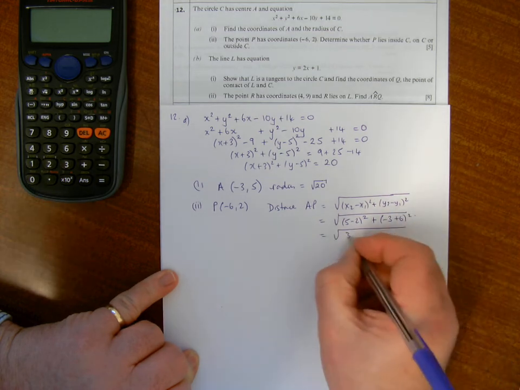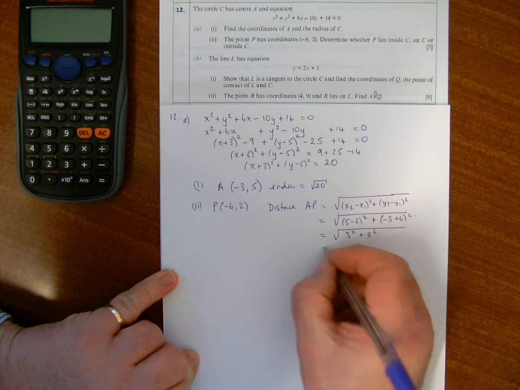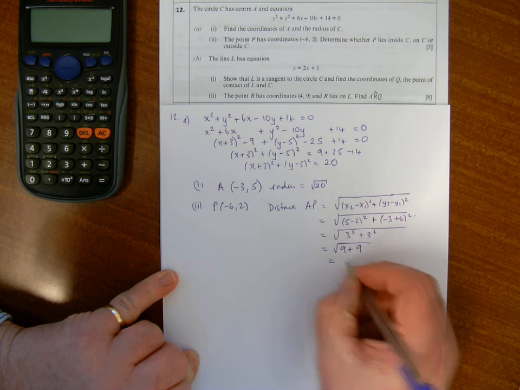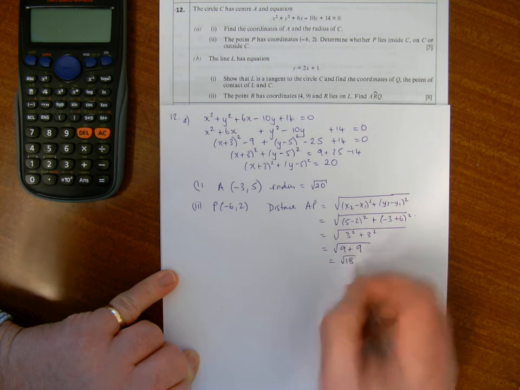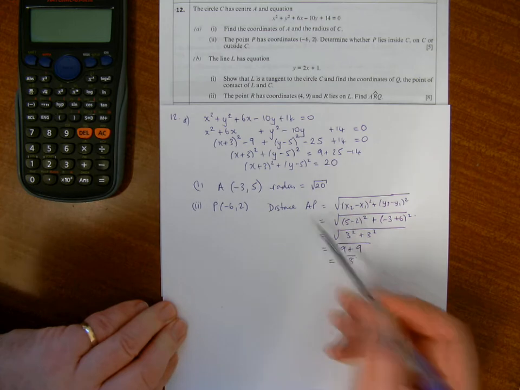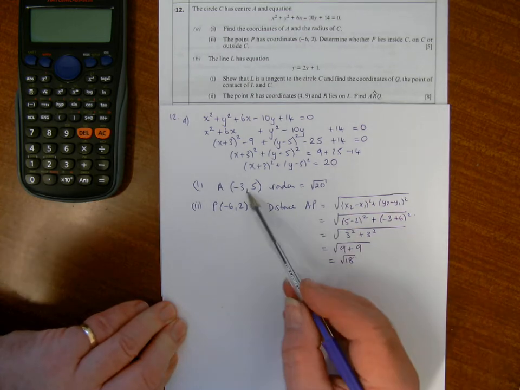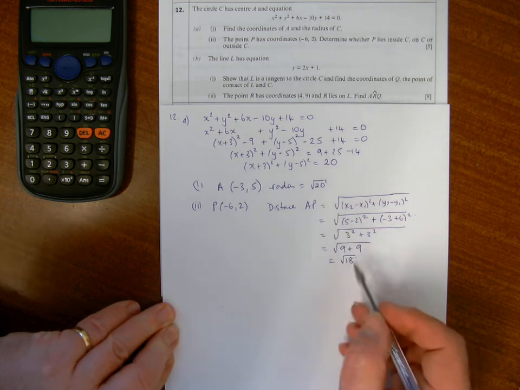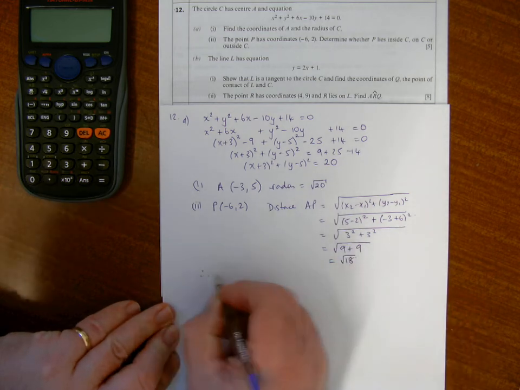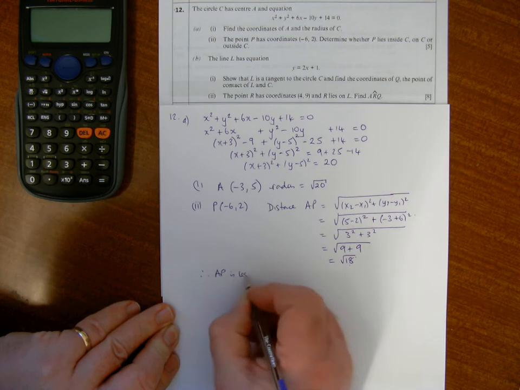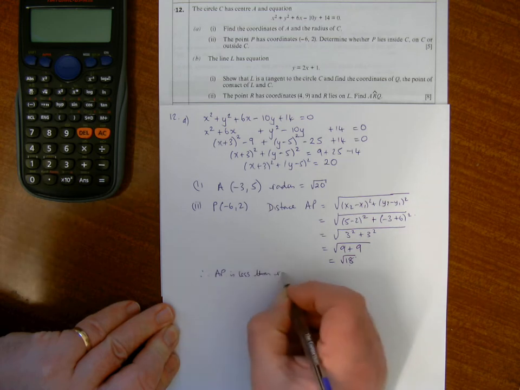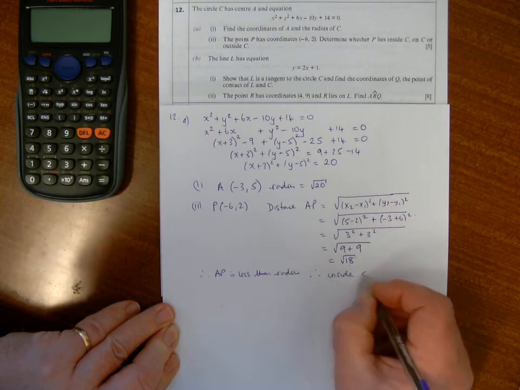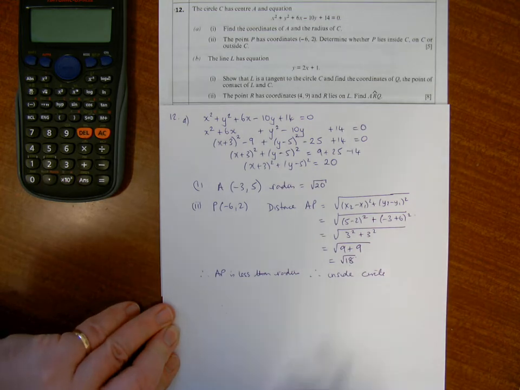That's the square root of 3 squared plus 3 squared, the square root of 9 plus 9, which is the square root of 18. So I can see the distance AP from the centre of the circle to this point P is root 18, which is less than the radius, so that means it must be inside the circle. Therefore AP is less than the radius, therefore P is inside the circle.